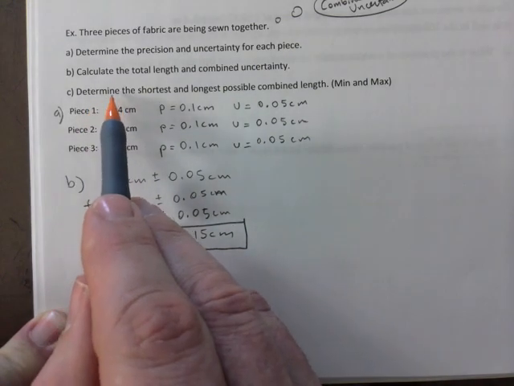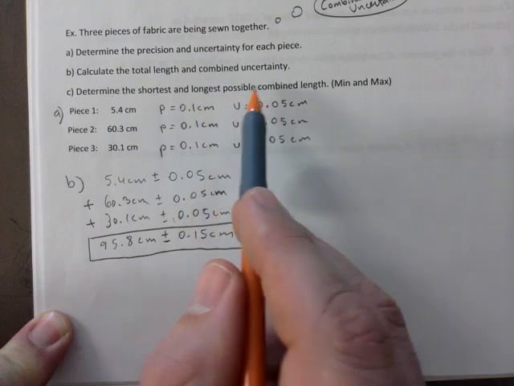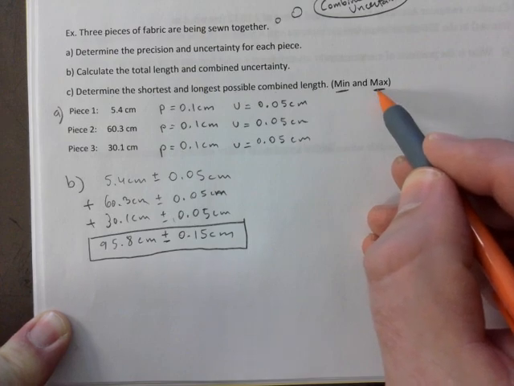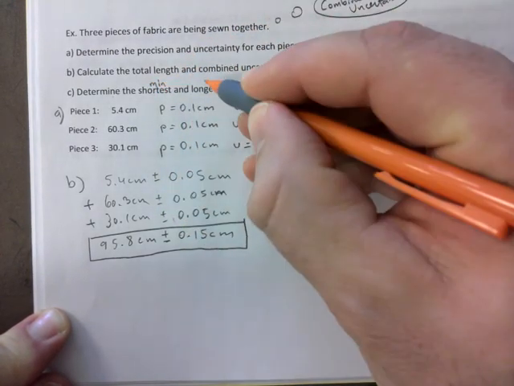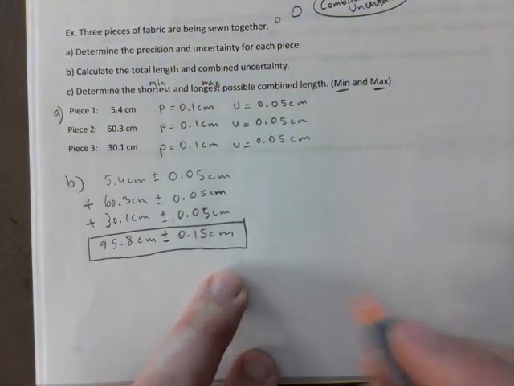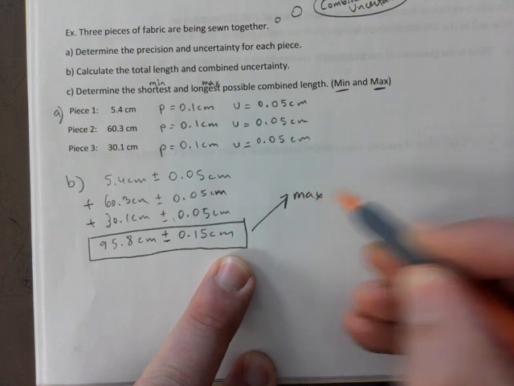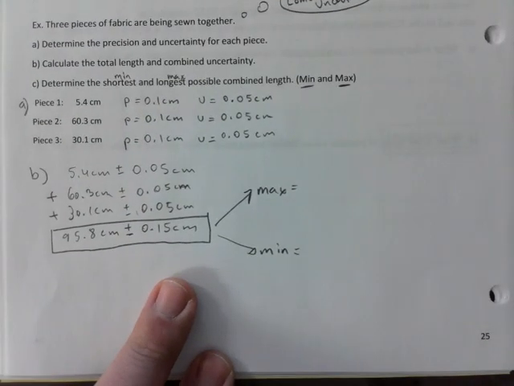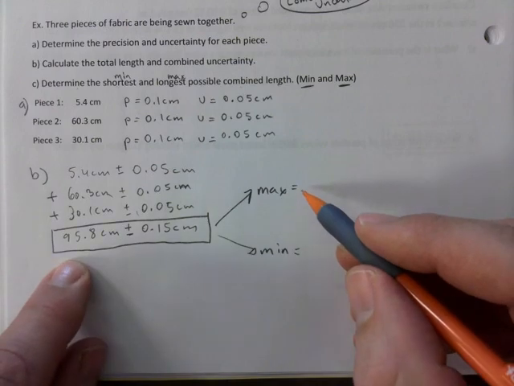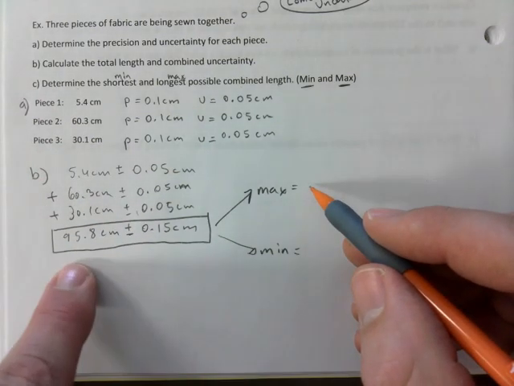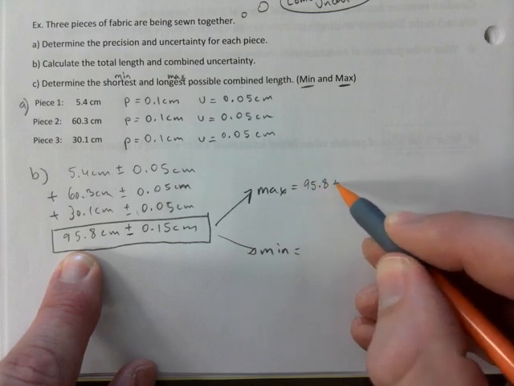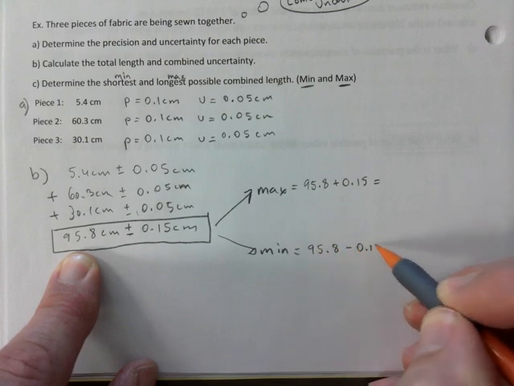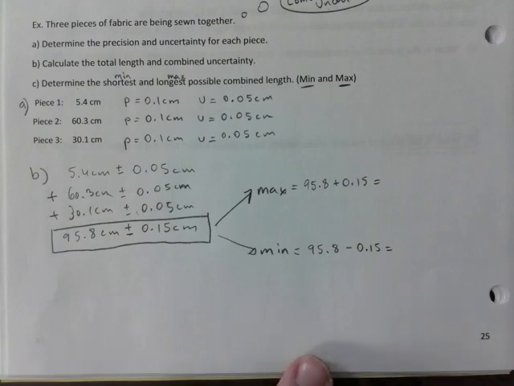What does C ask for? Determine the shortest and longest possible combined length. It should tell you that they're asking for the min and the max. I hope you get that part. Min and max. Okay? So we're going to branch off of this. We're going to get our max, and we're going to get our min. There we go. The max is, forget about all the small pieces. They're now all together here. So it's 95.8 plus 0.15 and 95.8 minus 0.15. Okay.